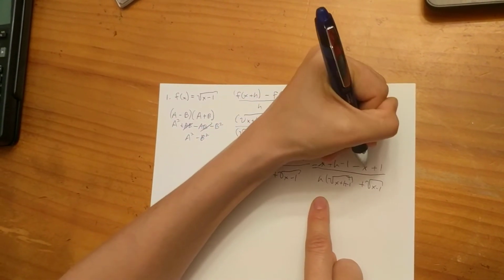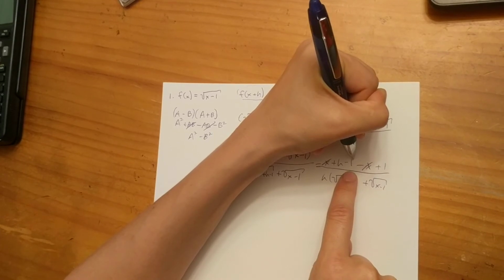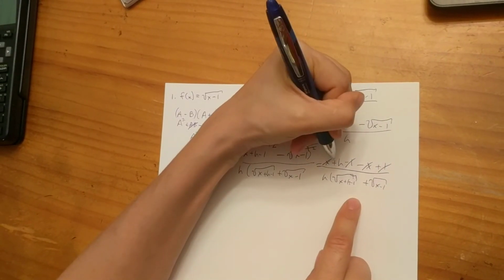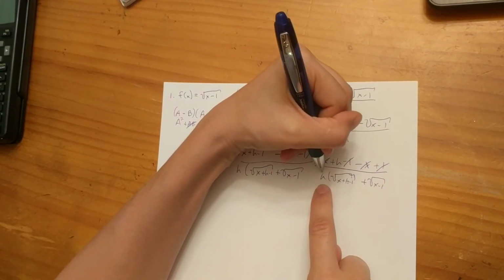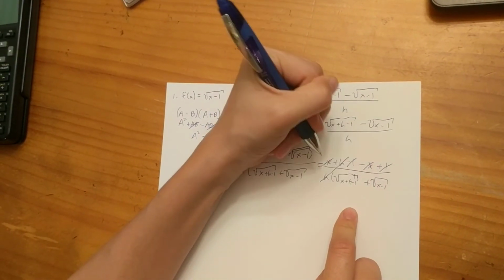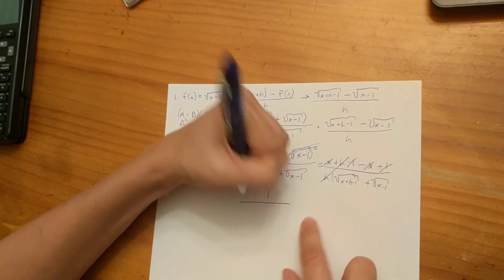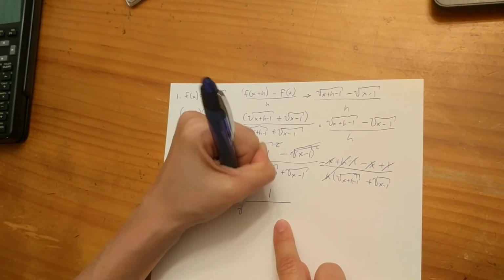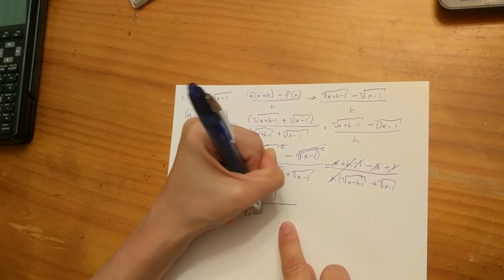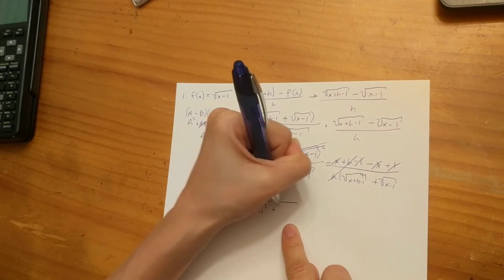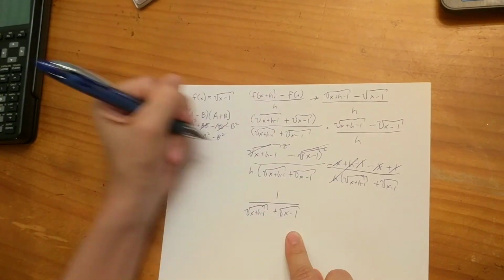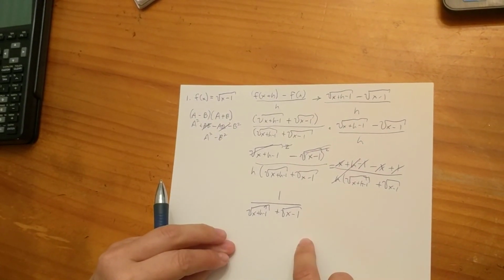The x and the minus x cancel out, minus 1 and plus 1. So now we've just got h on the top over h. These h's are also going to cancel out, so we have on the top a 1 over radical x plus h minus 1 plus radical x minus 1. And that is our difference quotient for number 1.